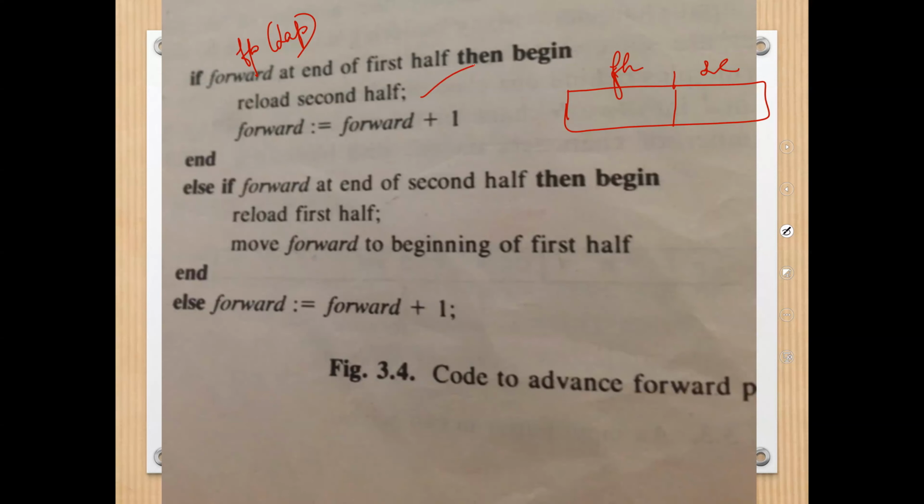Reload your second half, put things into your second half. Forward is equal to forward plus 1. Else, if the forward reached over here, very simple. You have to put stuff into your first half and then move to the beginning and then go on recognizing your token. So this is how the first method works, input buffer pairs.